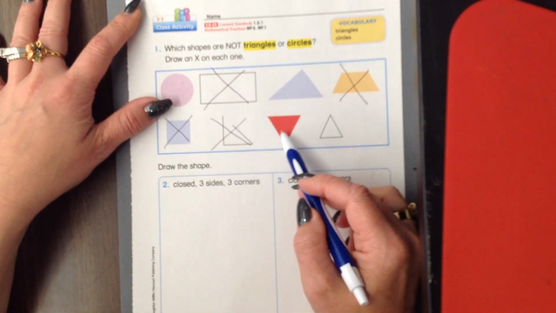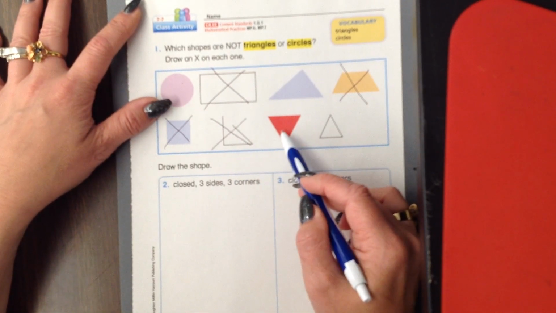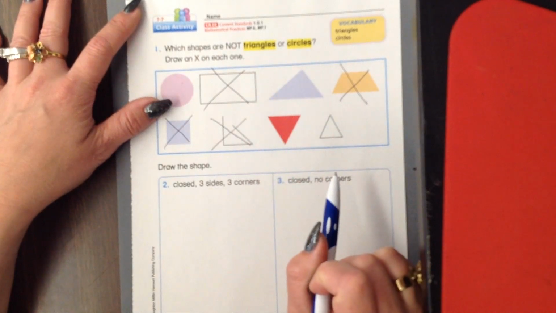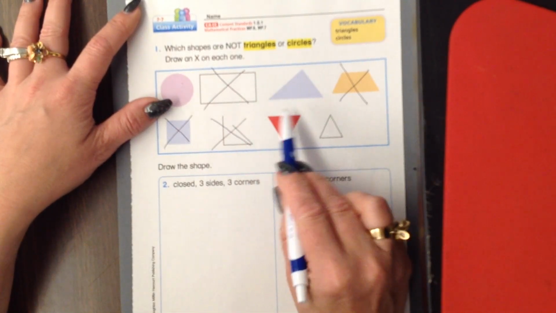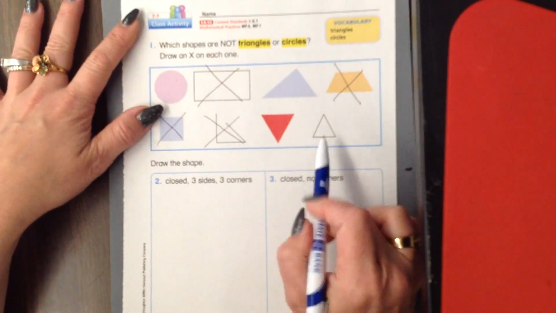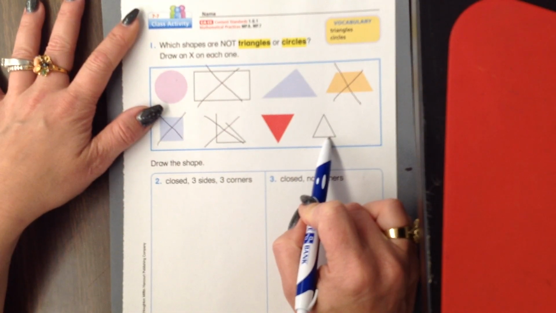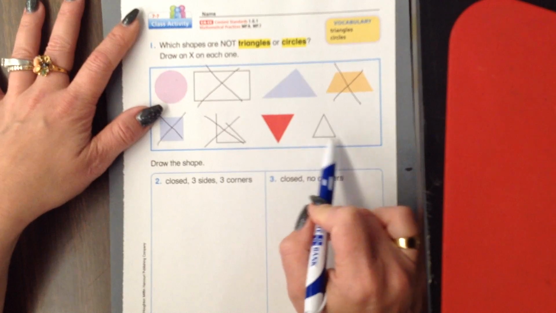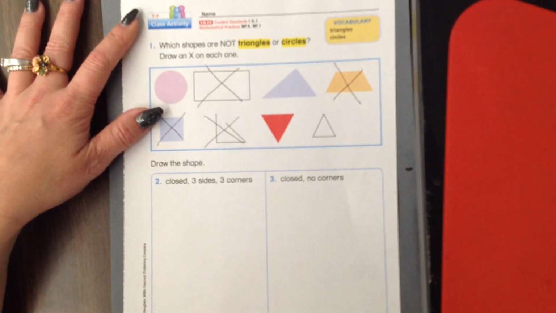How about this one? Is it a closed shape? Yes. Is it a triangle or a circle? Yes, it is. It's got the 3 sides and the 3 corners. It is a triangle. Leave it alone. All right, how about this last one here? Is it closed? Yes. Is it a triangle or a circle? Yes, it is. It's got 3 sides and 3 corners, so that is called a triangle.